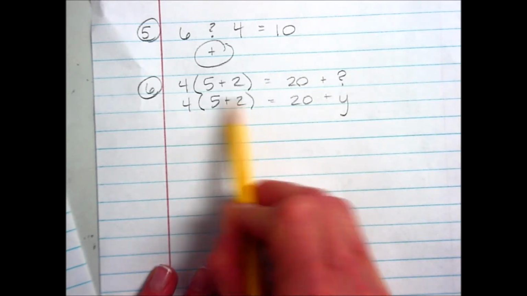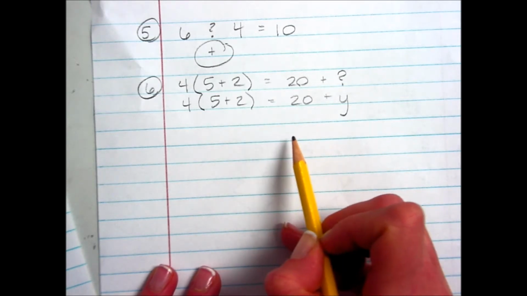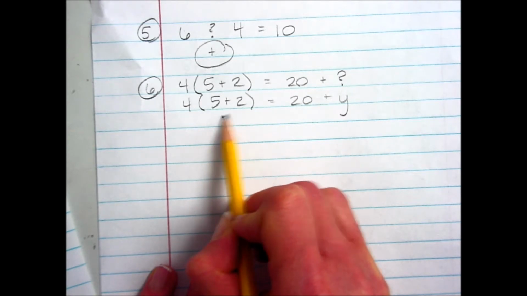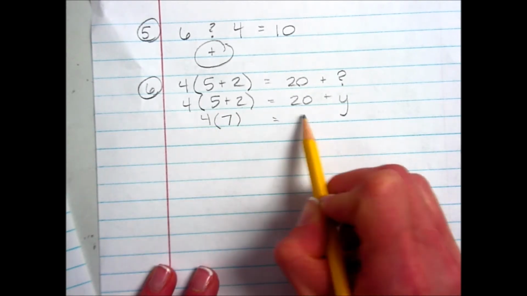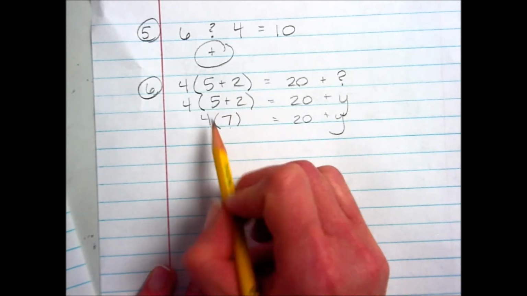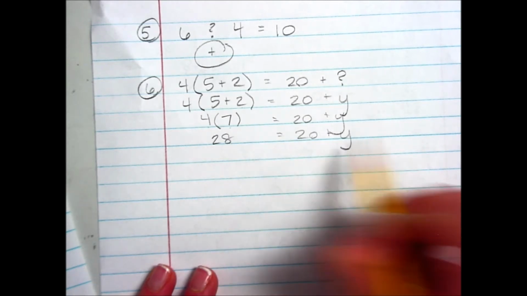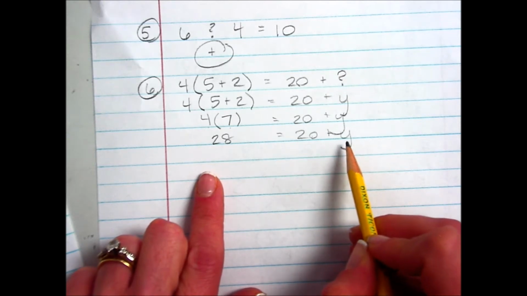We want to do everything that we can to simplify before we start moving things from side to side. So 5 plus 2, which is inside the parentheses, will be 7. So we'll do that first. And then we'll need to do 4 times 7, which is 28. So now I've simplified everything I can, and I'm left with this 20 plus y. I want the y by itself.